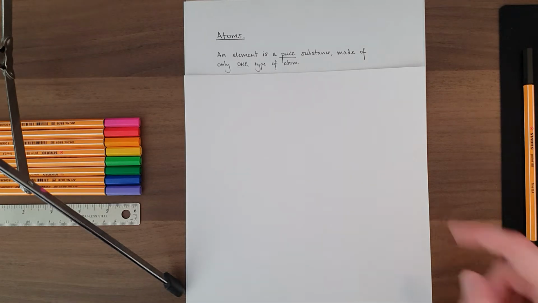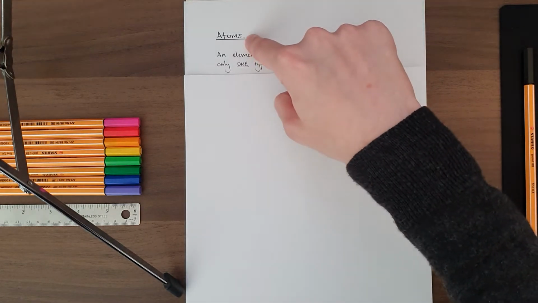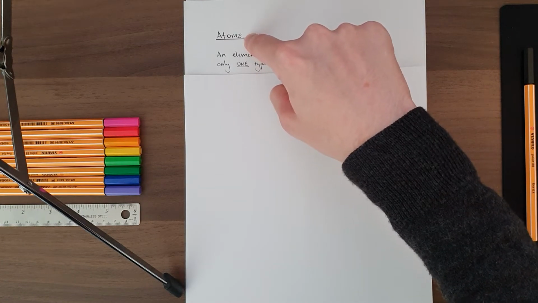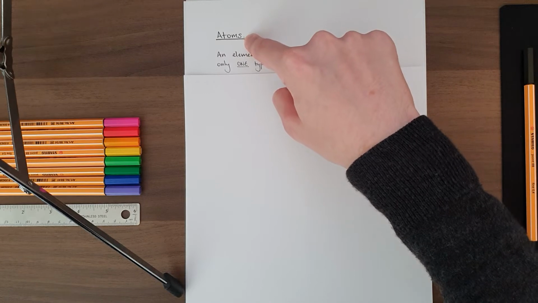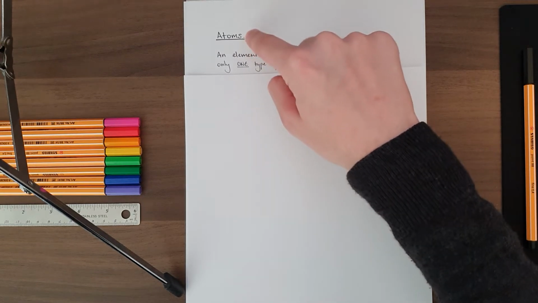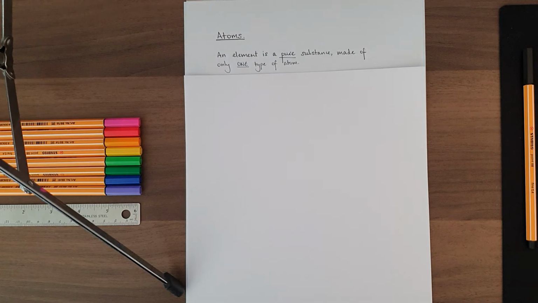So for example, this little full stop that I have after the word atoms contains more atoms than there are people alive today. So there's billions and billions of ink atoms, if you like, in that full stop. And that is a good understanding of what an atom is. It's the tiny building block that makes all of the pure substances in the universe.